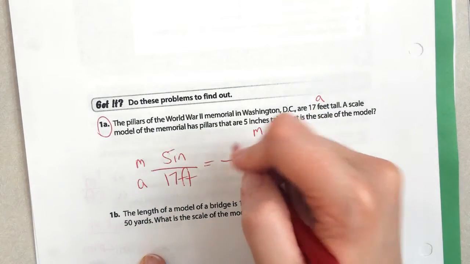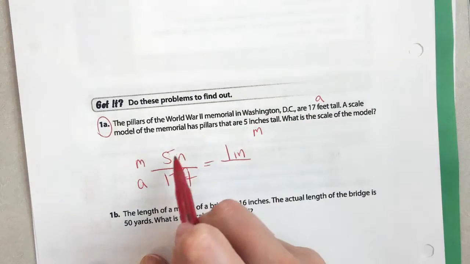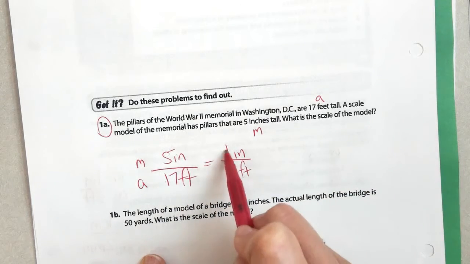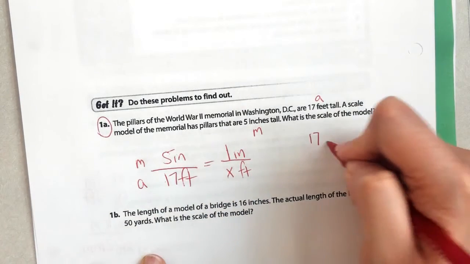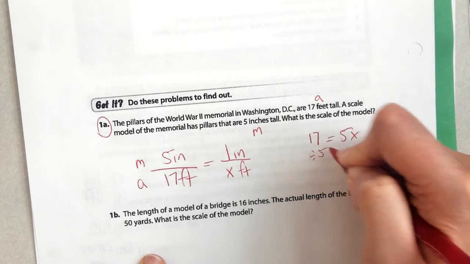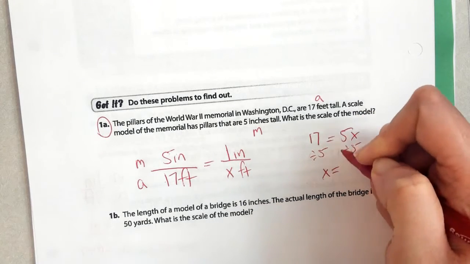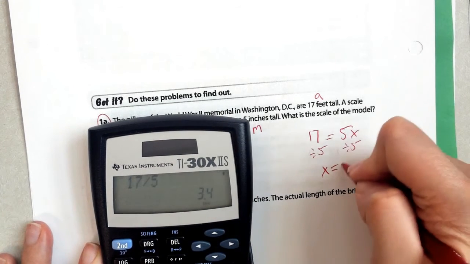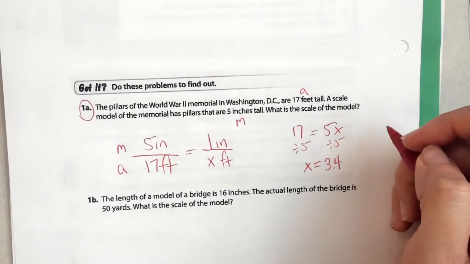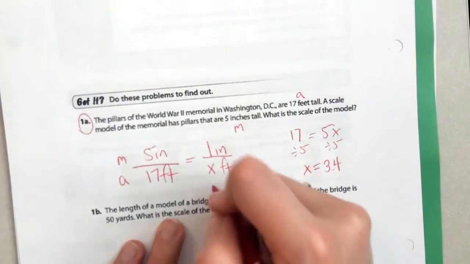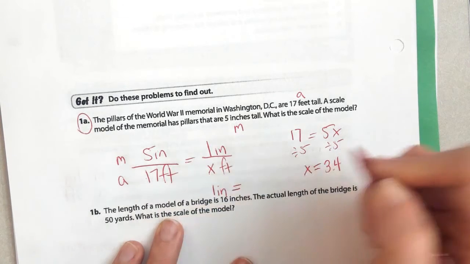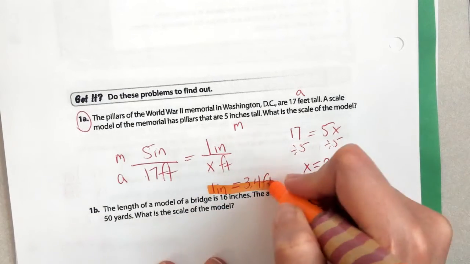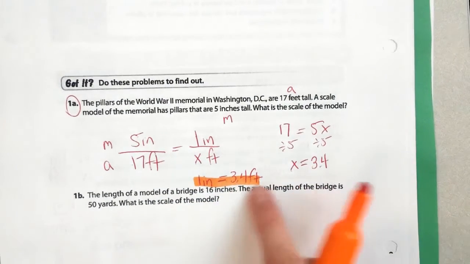And for my scale, I always want 1 of whatever label is on the top for the model, and we figure out the bottom. So 17 times 1 is 17, 5 times x is 5x. Divide by the coefficient on both sides, and x is equal to 3.4. So that means for my scale, it would end up being 1 inch is equal to 3.4 feet. So this would be my answer, not just that there. This is how you would write a scale.